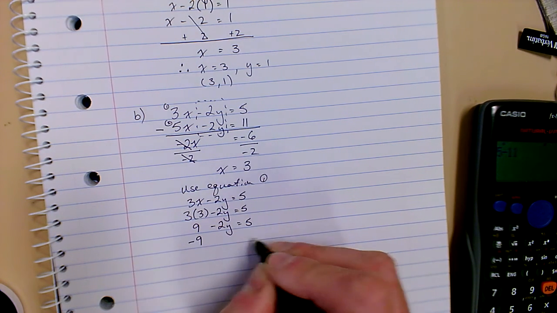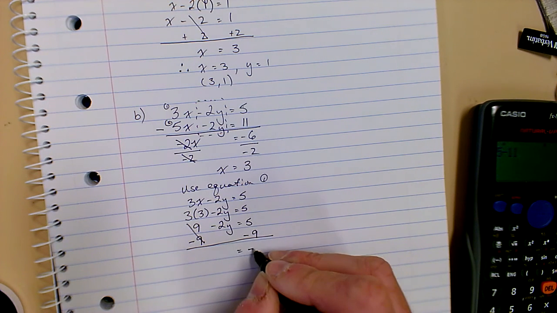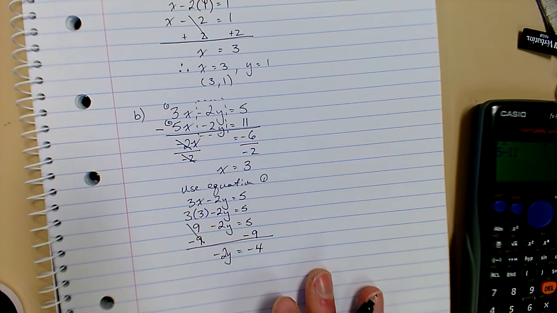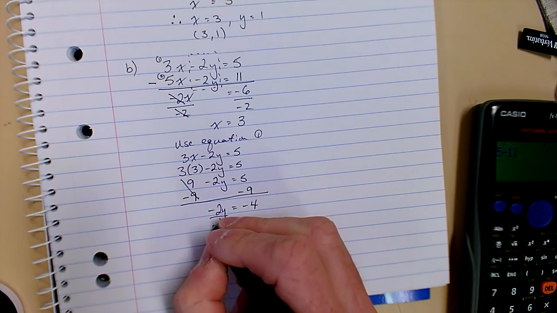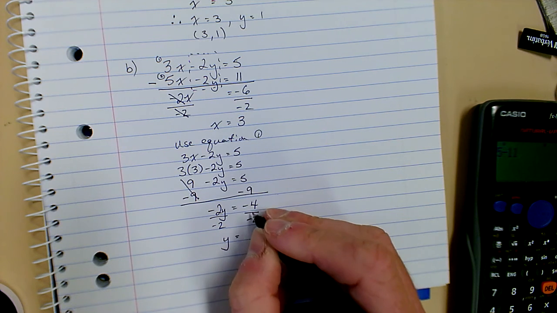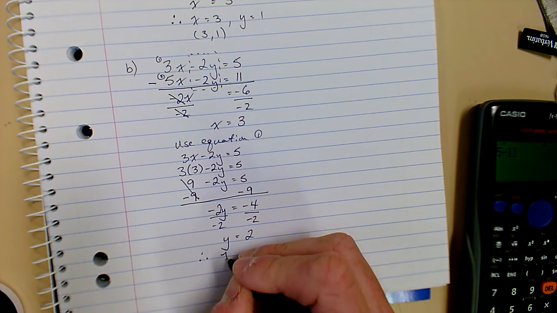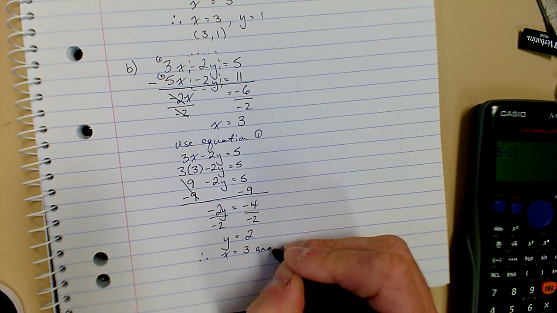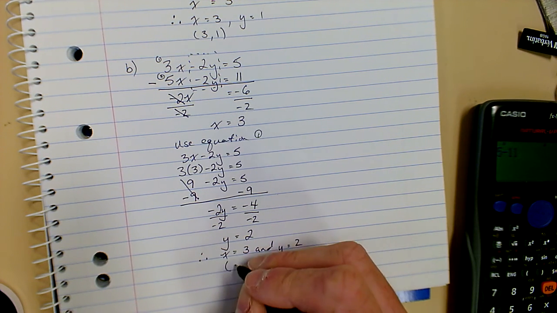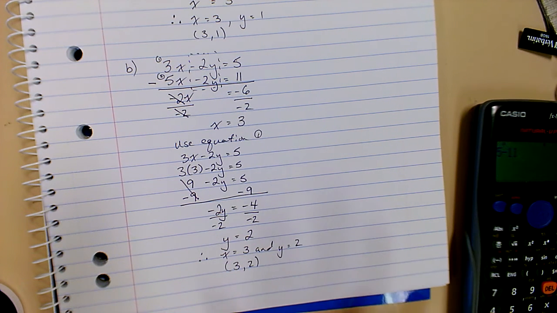I now subtract 9 and subtract 9. 5 minus 9 is negative 4. That's what negative 2y equals. Finally, I divide by negative 2 and divide by negative 2 to get y equals negative 4 divided by negative 2, which equals positive 2. So therefore, x equals 3 and y equals 2, or if I were to write it as an ordered pair, it would be (3, 2) as our solution for that one. Okay, so those should have been 2 easy ones.